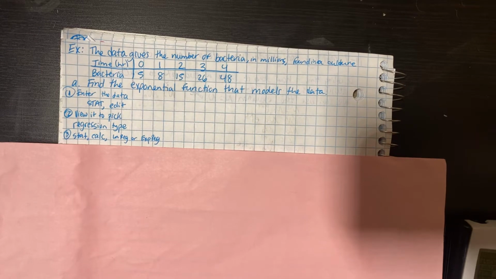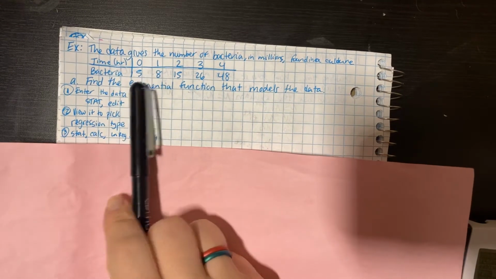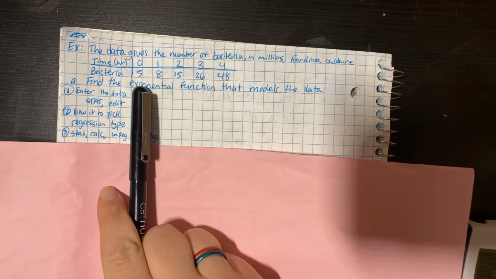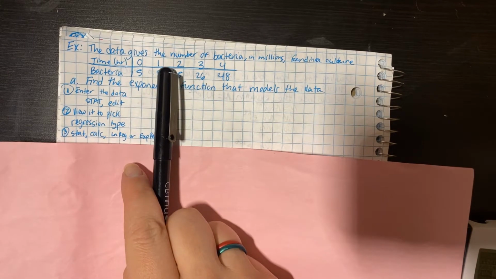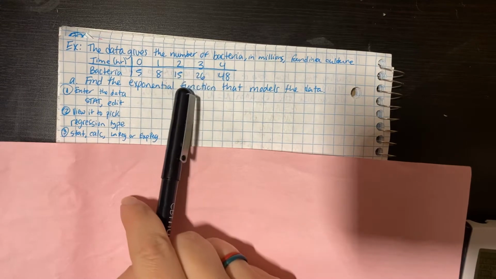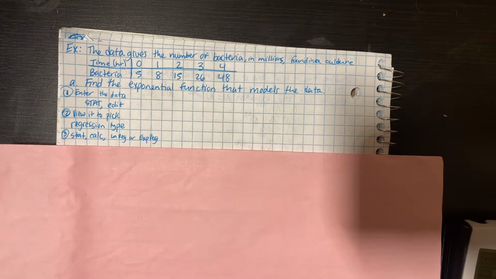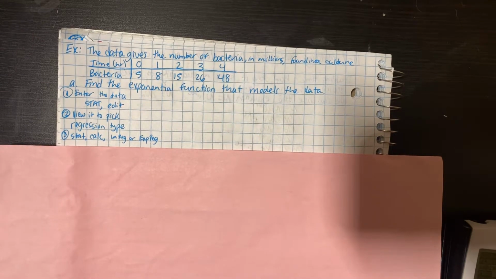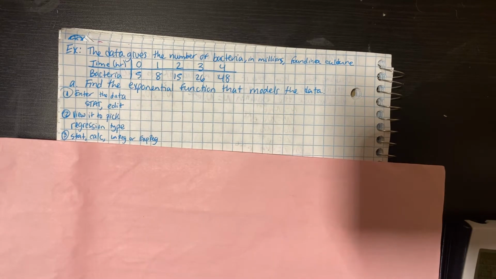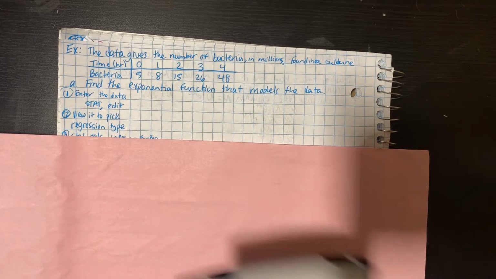Okay, so some data gives us the number of bacteria in millions found in a culture. So our time is in hours. So at time 0, we start at 5 million. 1 hour, 8 million. 2 hours, 15 million. 3 hours, 26. 4 hours, 48 million. Okay. So we want to first find the exponential function that models this data. Well, this tells us that we're probably going to be looking at an exponential, but, okay.